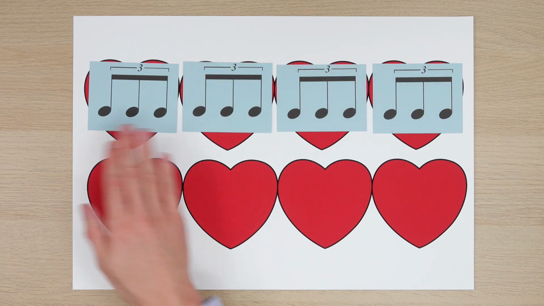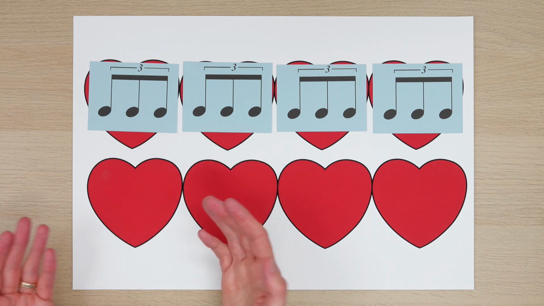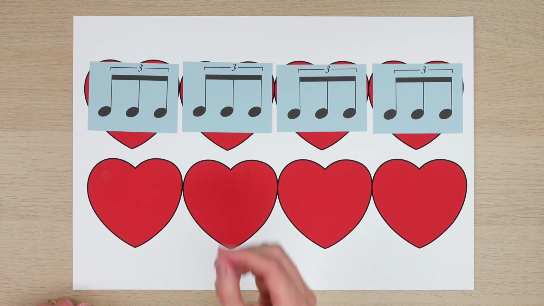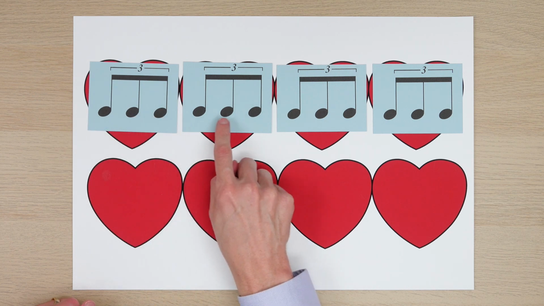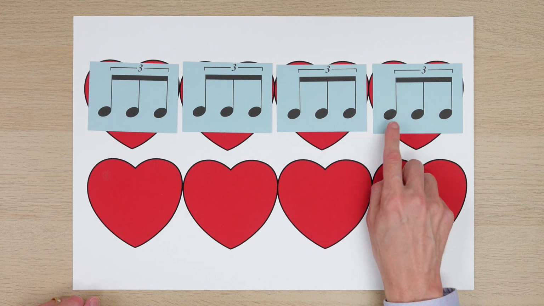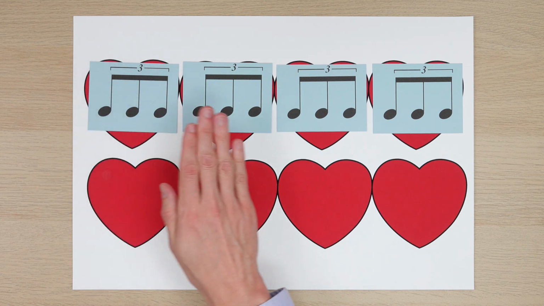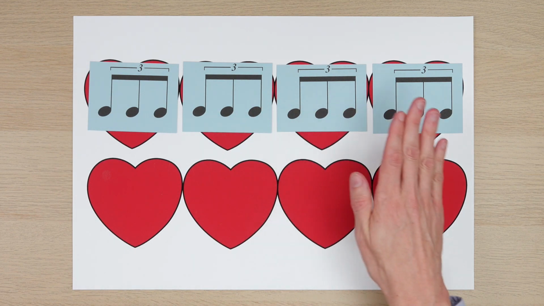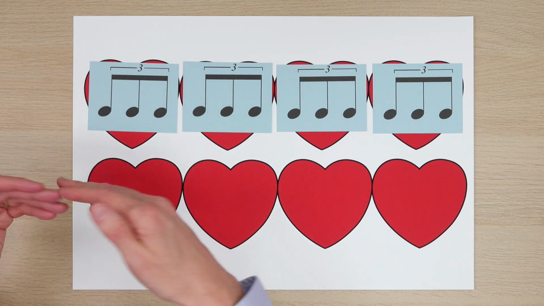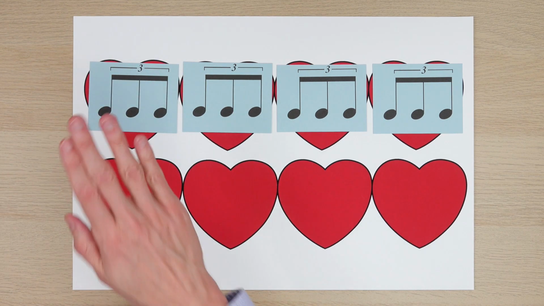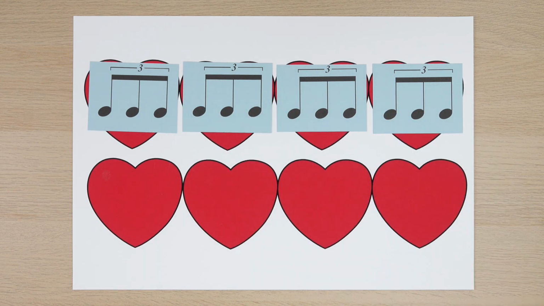To make the sound of a triplet, let's just say triplet. Triplet, really just a 2-syllable word, but we're going to turn it into a 3-syllable word. Triplet, triplet, triplet, triplet. Can you say that with me? Go. Triplet, triplet, triplet, triplet. Notice that the sound of a triplet has a smooth rolling sound. Ba ba ba ba ba ba ba ba ba ba ba ba.